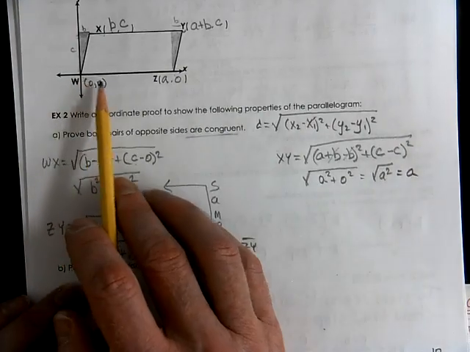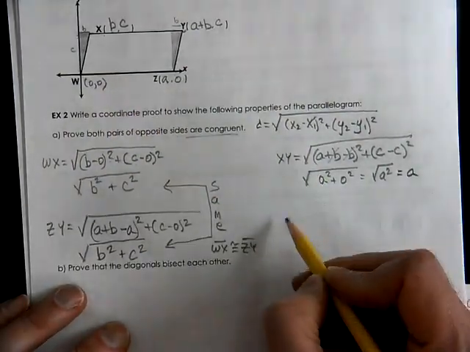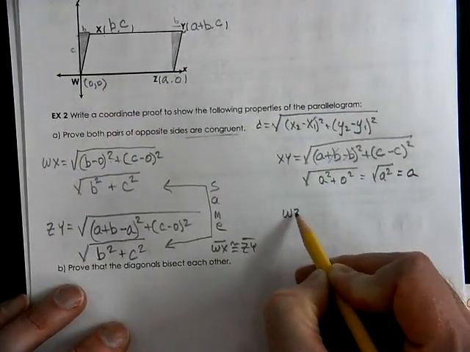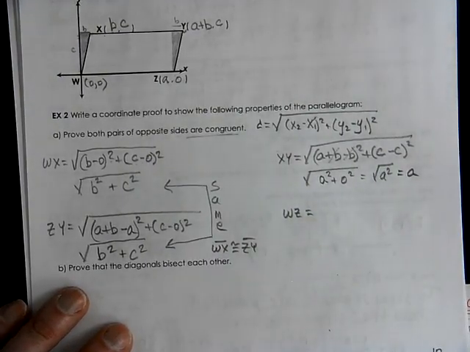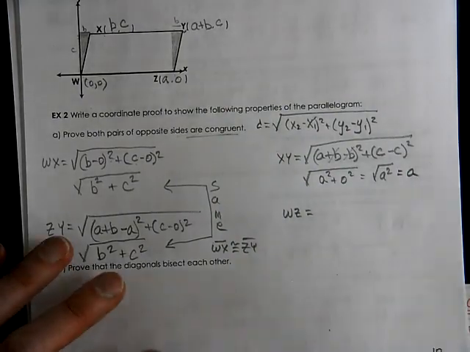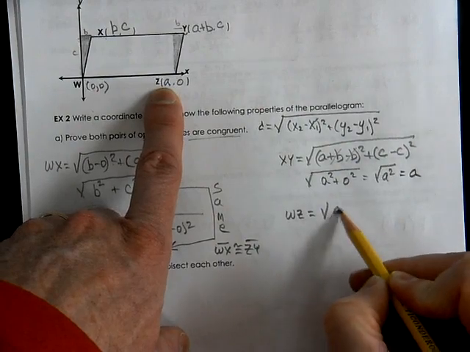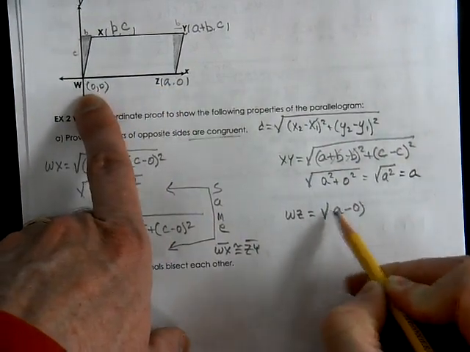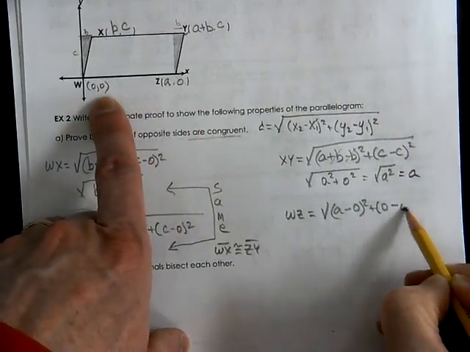How about this one? What's the length of WZ? Well, we take our x value minus our x value and our y value minus our y value.